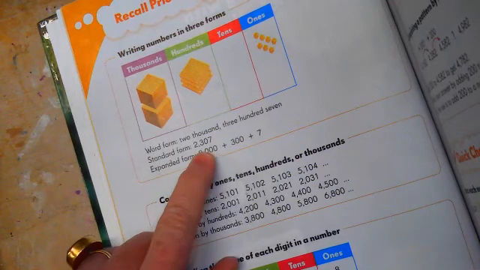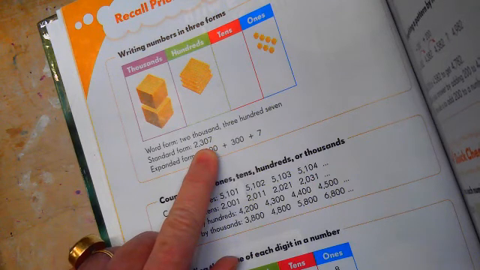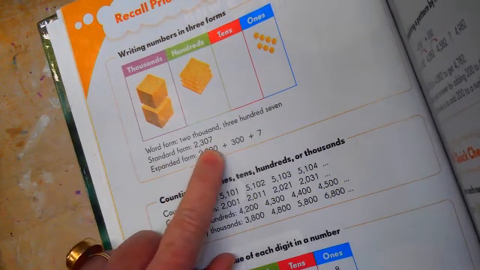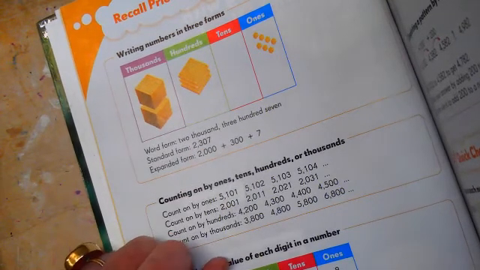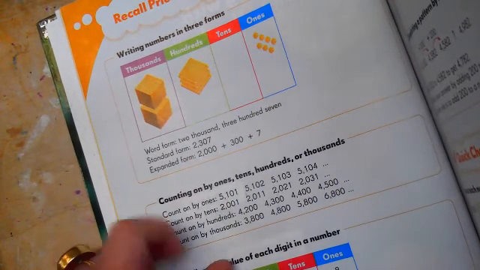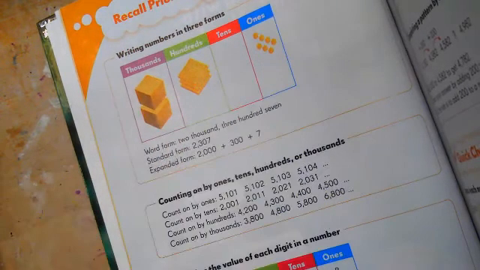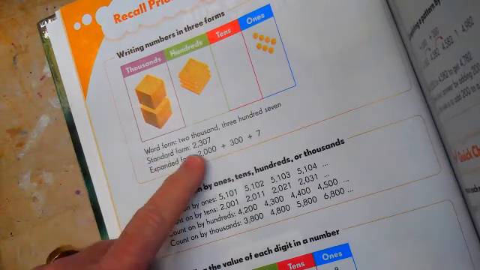Then we have standard form, and this looks just like a regular number. The number is 2,307. Standard form looks just like the number we're used to seeing during math. Now, expanded form, you can see we're using this little place value picture to show us expanded form.